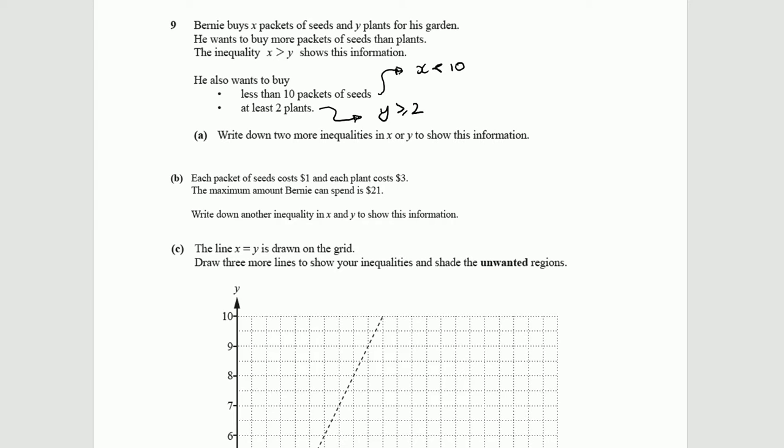So we've got to practice being able to convert these sentences into inequalities. It's not too hard. And so those are my 3 inequalities in X and Y that show this information. That's done.